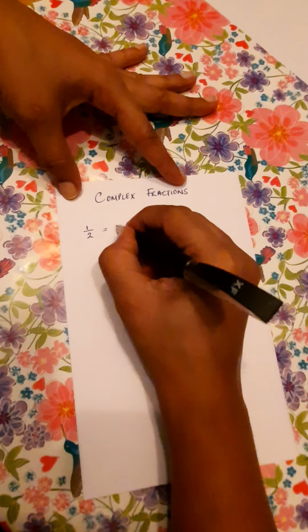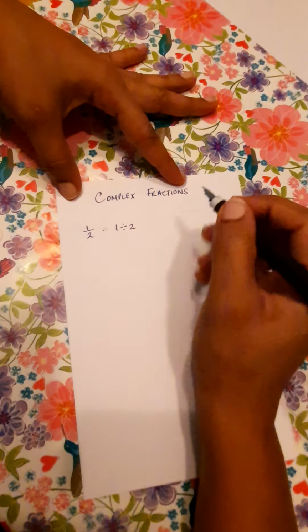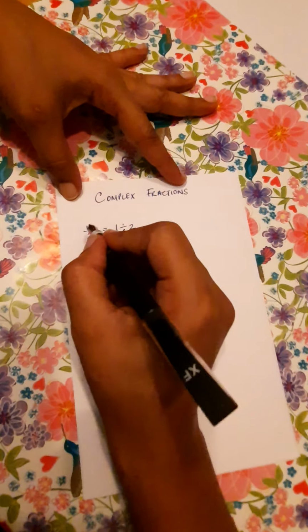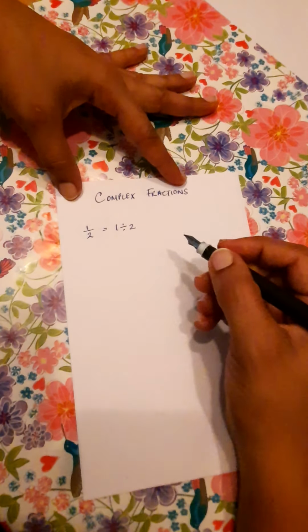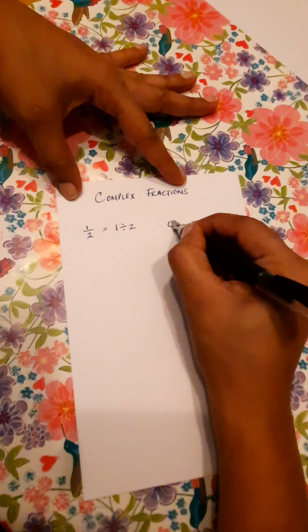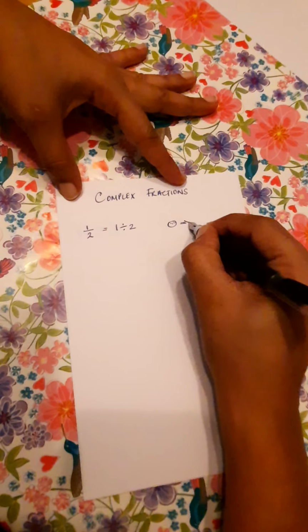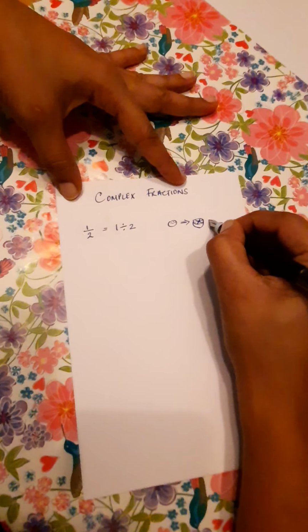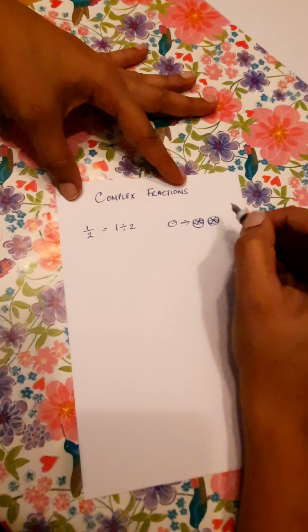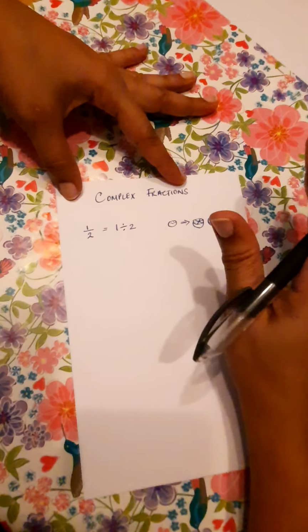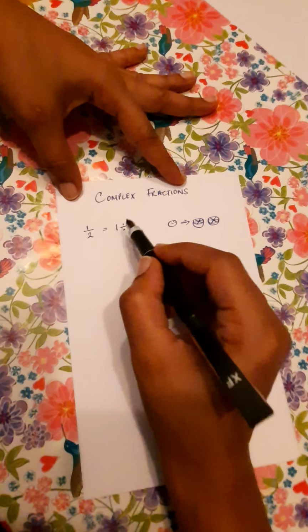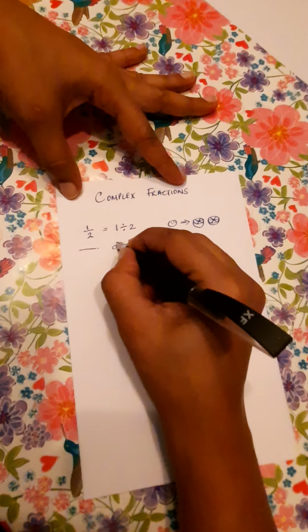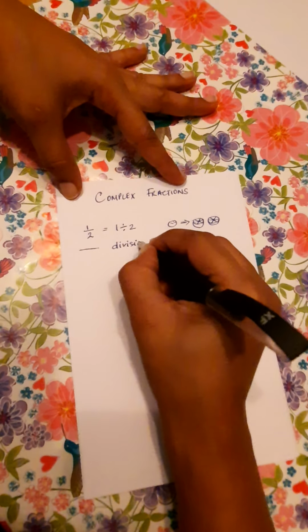Well, 1/2 is 1 divided by 2. I know we know this already, but we tend to forget that this is what that line means, that the vinculum tells us to divide. If I have 1 orange and I divide it by 2, I am going to get my little orange halves. I'm going to get 2 pieces, 2 perfect halves. So this line, the vinculum, means to divide, it means division.